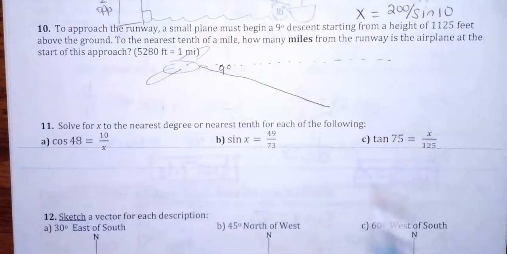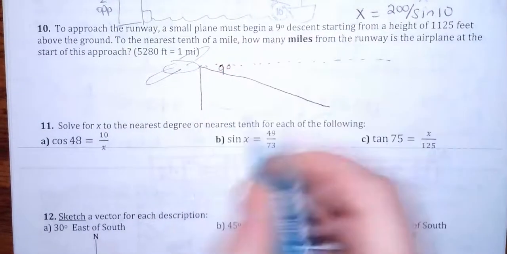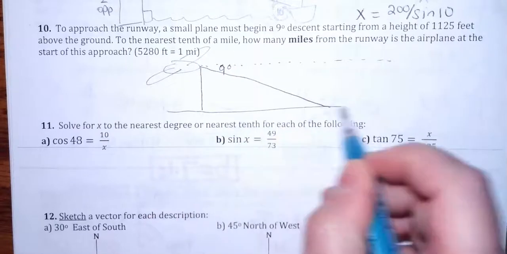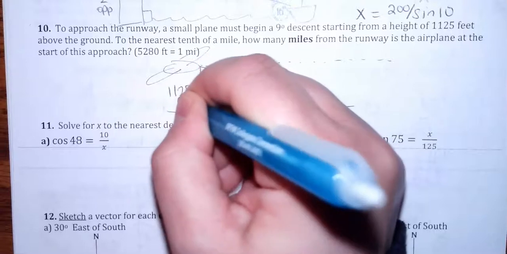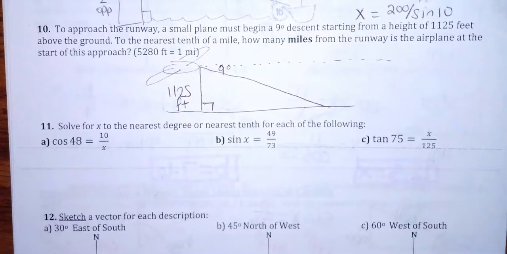And they're at a height here, which makes a vertical line with the ground, 1125. To the nearest tenth of a mile, how many miles from the runway is the airplane at the start of its approach?